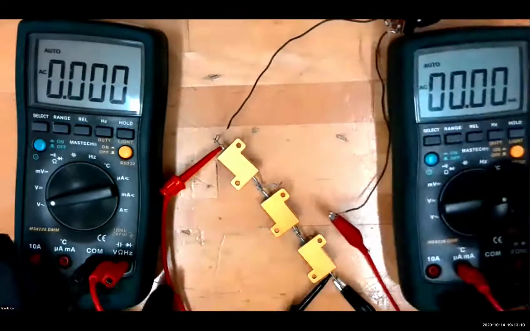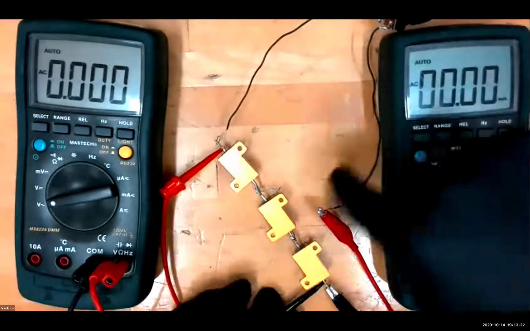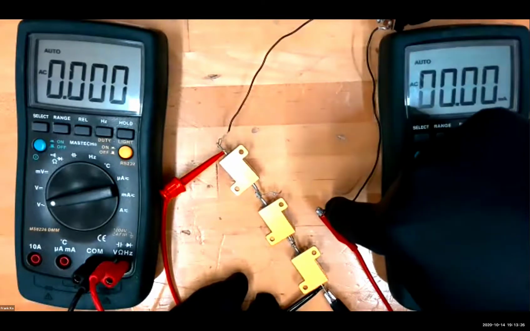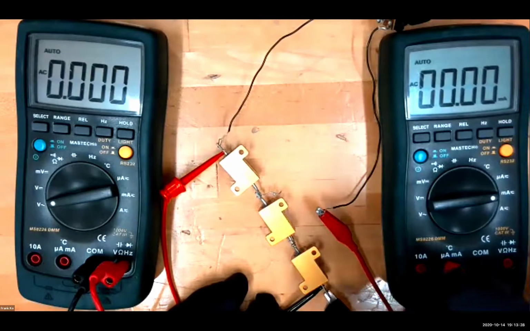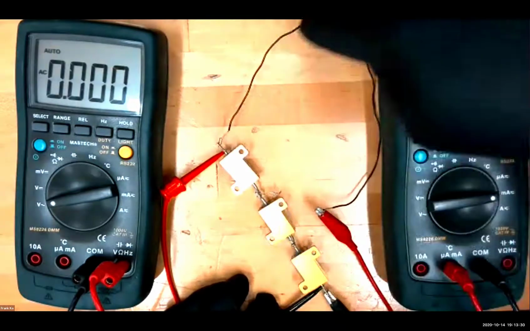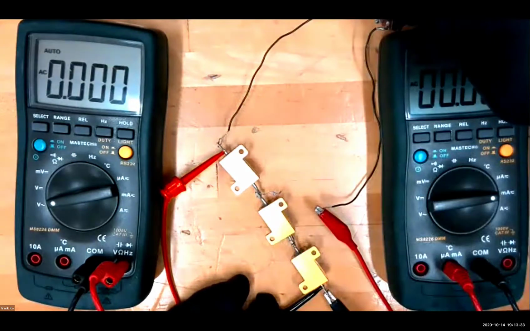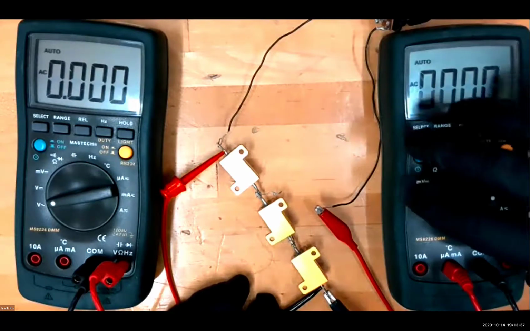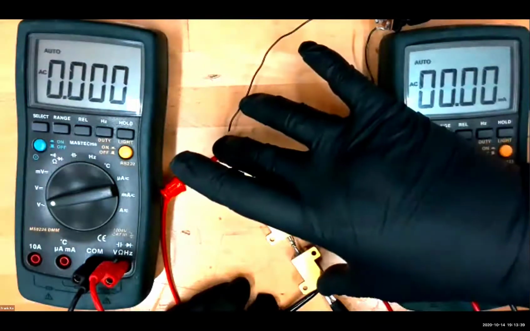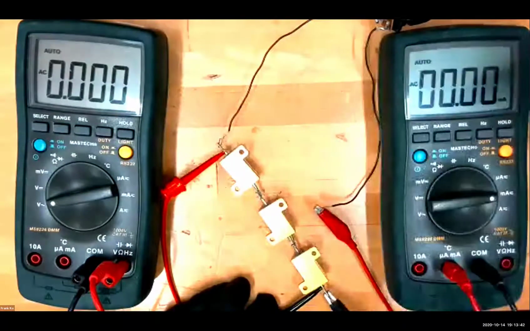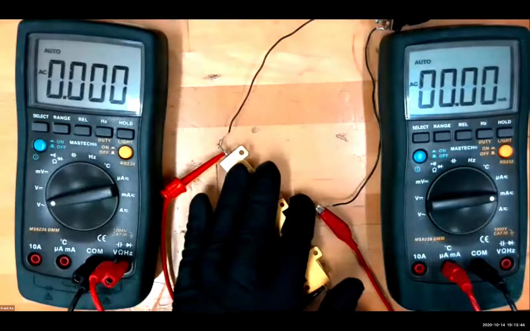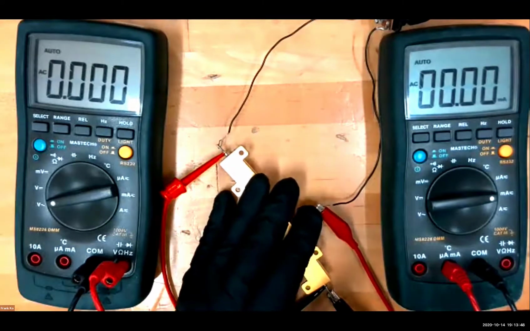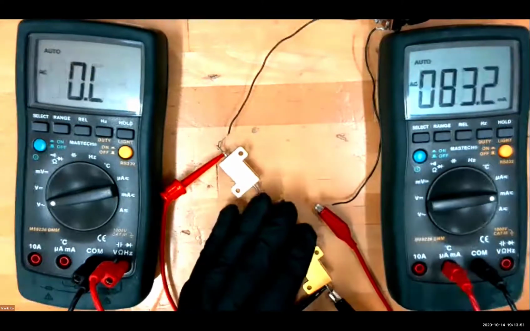Now is my ammeter in series with the electricity flowing from the wall wart wire through the ammeter, through the resistors, back to the wall wart? Have I completed the circuit? Is my ammeter in series to measure current? Yes. And is my voltmeter across the resistors to measure voltage? Yes. So while this is all connected, very quickly, I'm going to connect this into my wall wart.